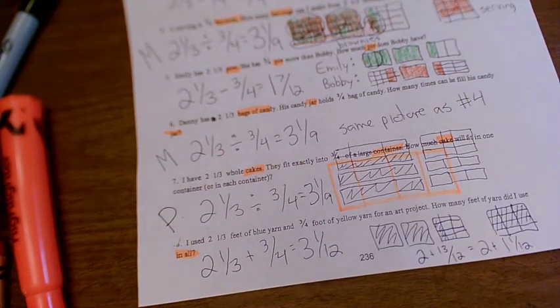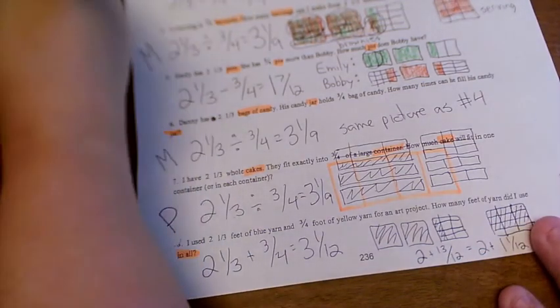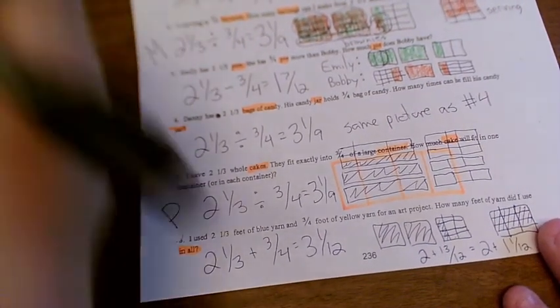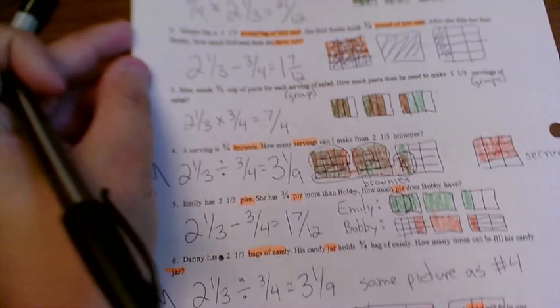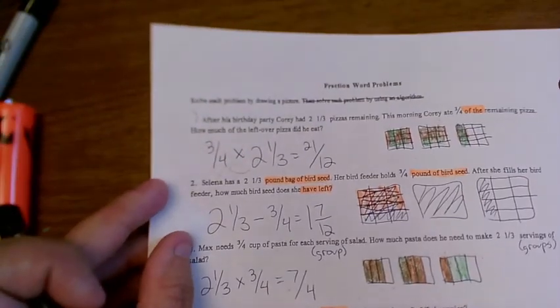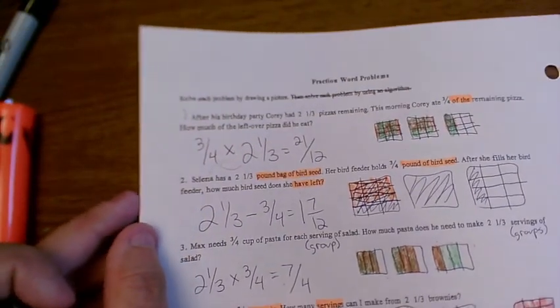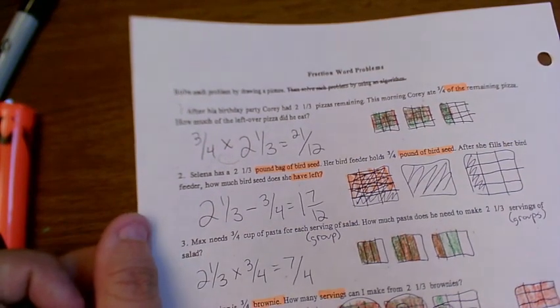Okay, so hopefully you got these correct. And if not, you can see what mistakes you made. So as I said, next week you will be taking a quiz over these fraction word problems. So just keep practicing this week.